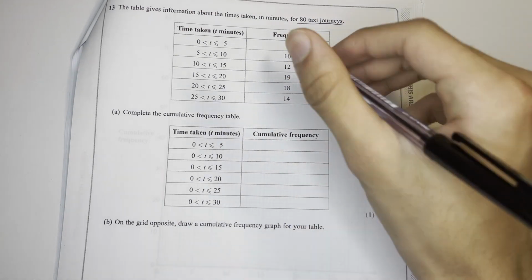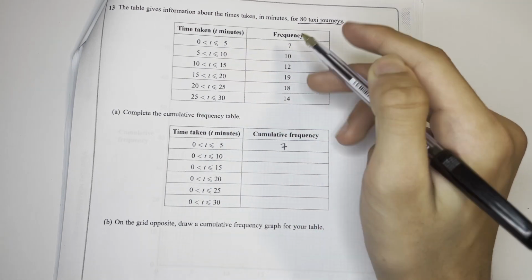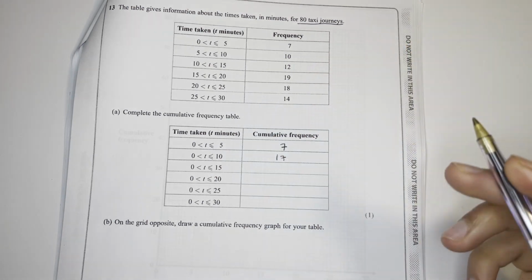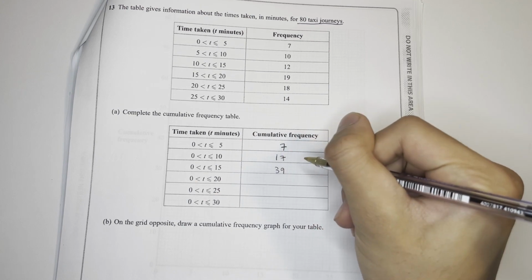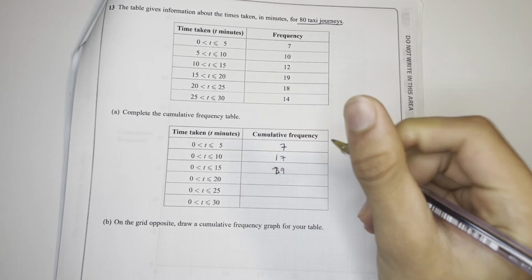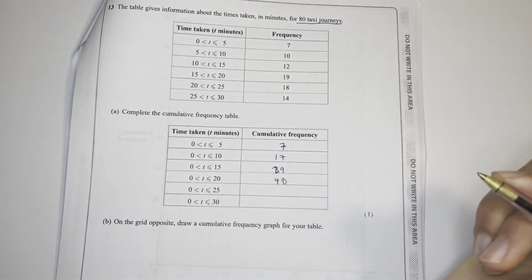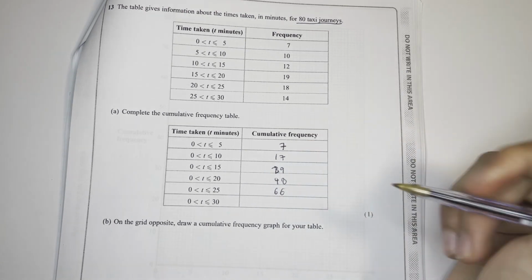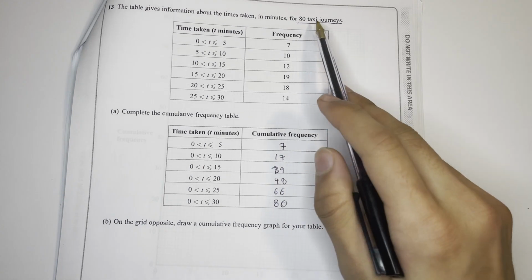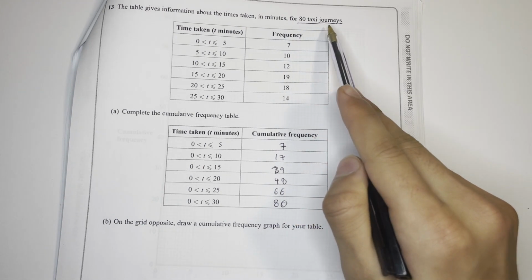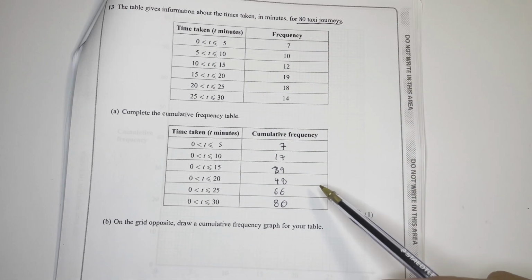So first of all, between 0 and 5 we have 7, and the cumulative frequency from 0 to 10 is 7 plus 10, which is 17. Similarly, from 0 to 15 goes to 17 plus 12, which is 29. And you continue adding on all along in the same fashion to give you 48 and then 66 before you finally end up at 80. A way to check if you're doing it right is if you end up at the original number which you're given. We're given that it's 80 taxi journeys that the table is giving information for, and our cumulative frequency does end with 80, so we've not made any simple mistakes.